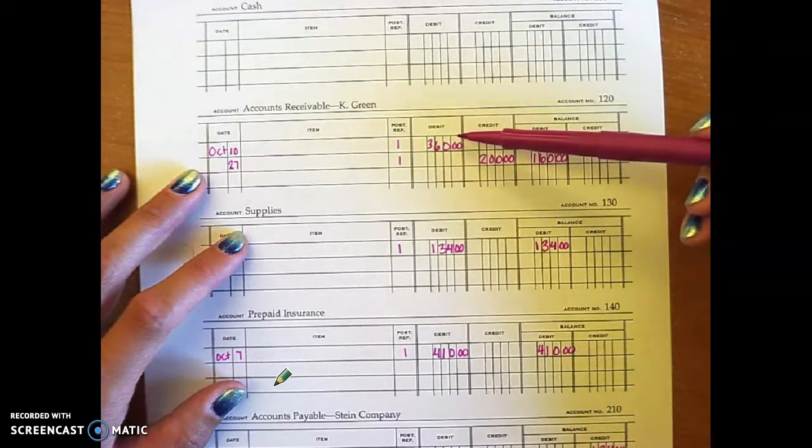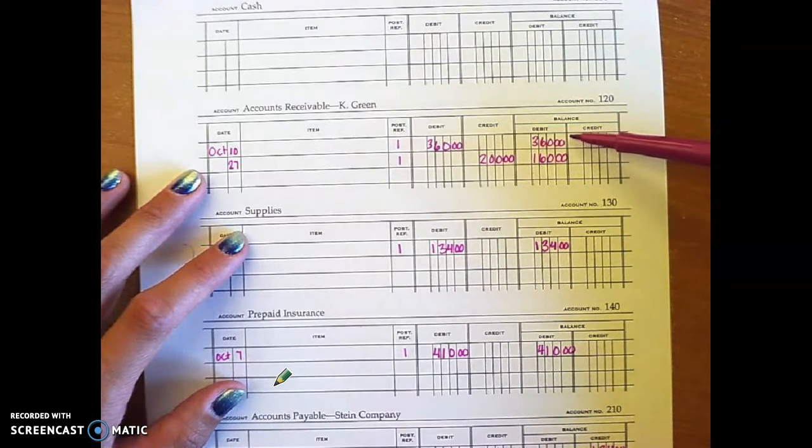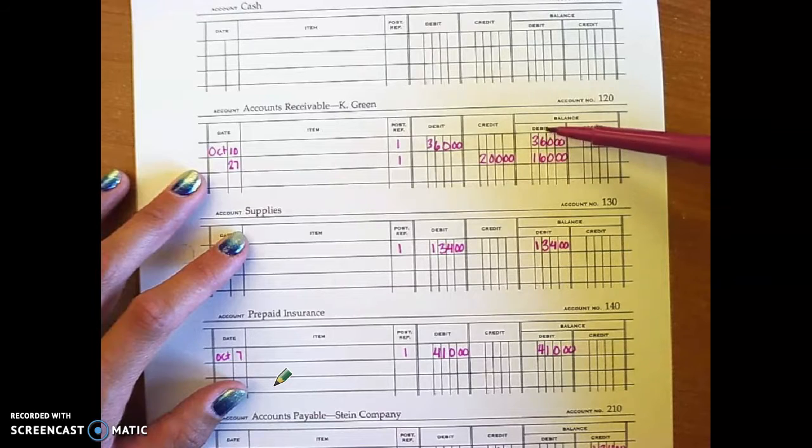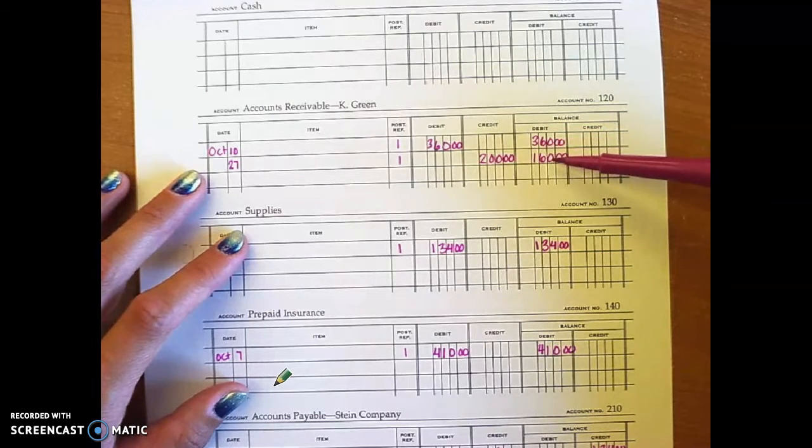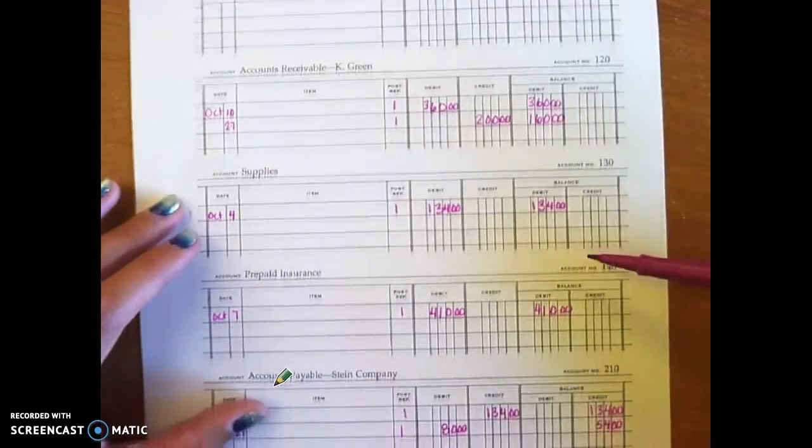So the first line we had a debit of $360, which was our balance. We then had a credit of $200. If we subtracted $360 subtract $200, that would leave us $160 remaining. And that would be our debit, since our debit was larger than our credit. So it will have a debit balance of $160.